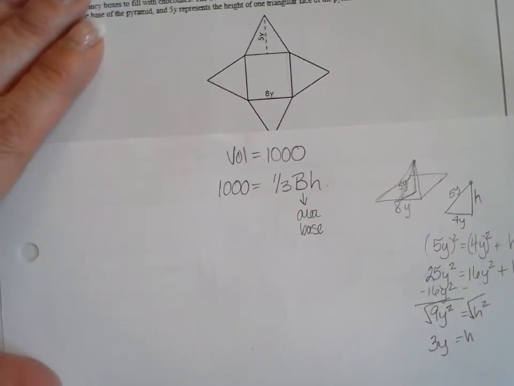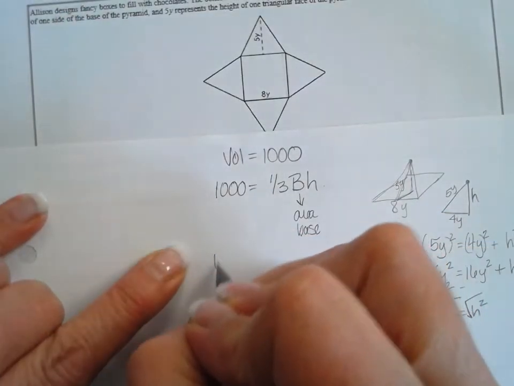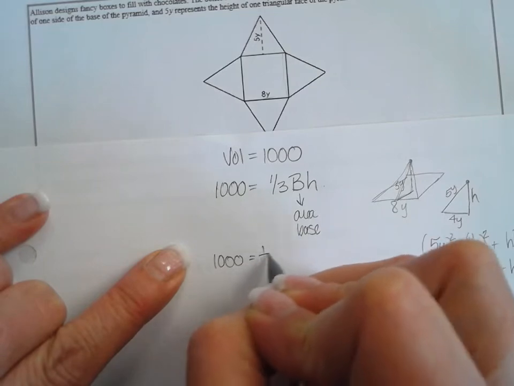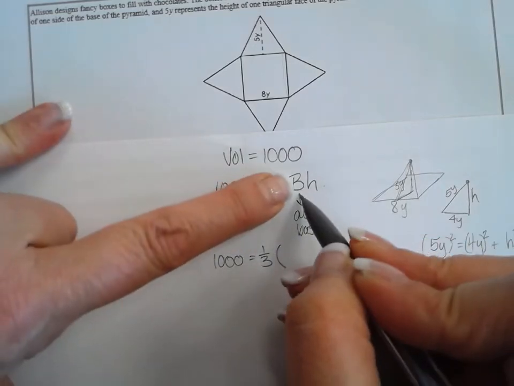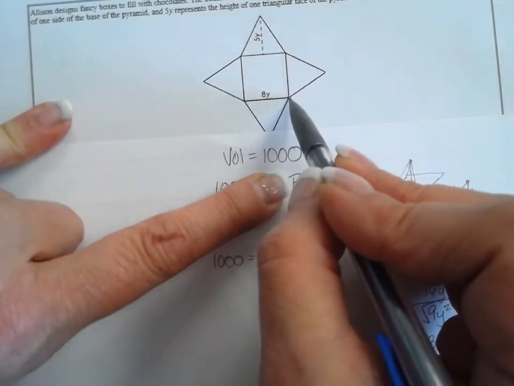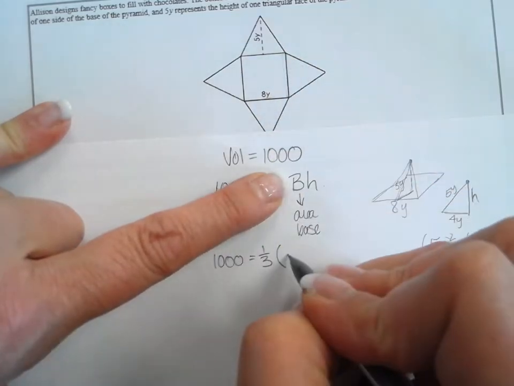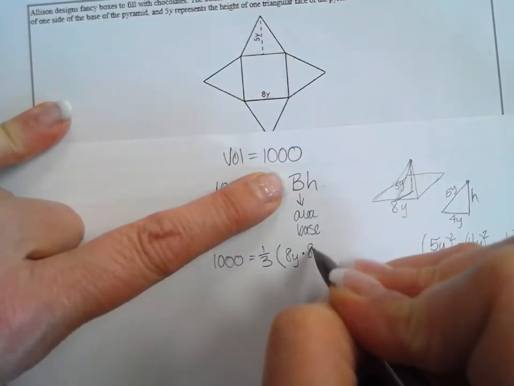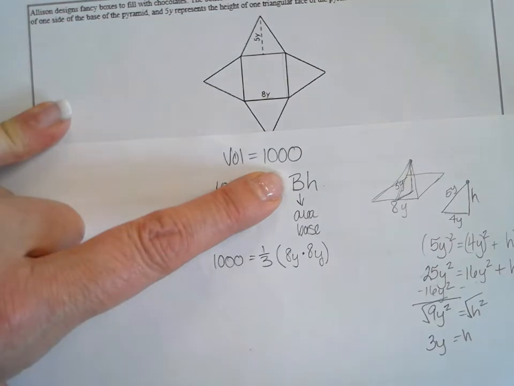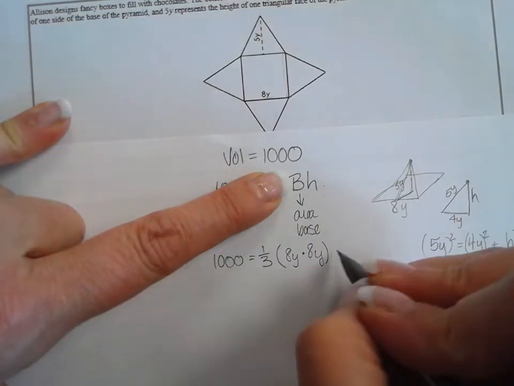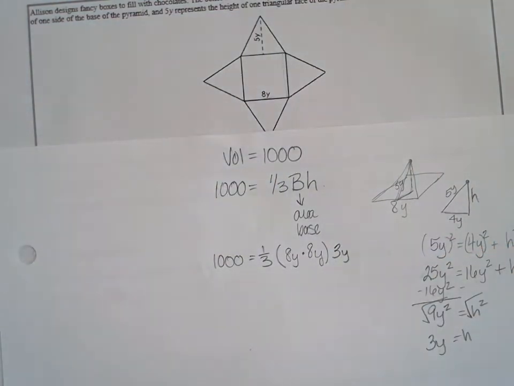Let's get my picture here. All right, so I have 1,000 equals 1/3 times the base area, which is 8y times 8y. Everybody with me on that? And then my height is 3y. Good?